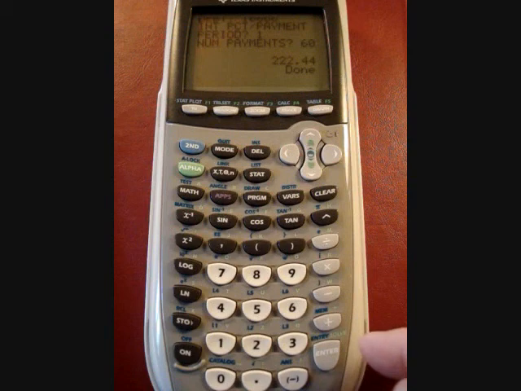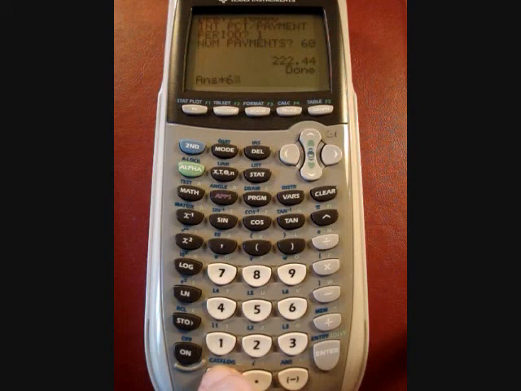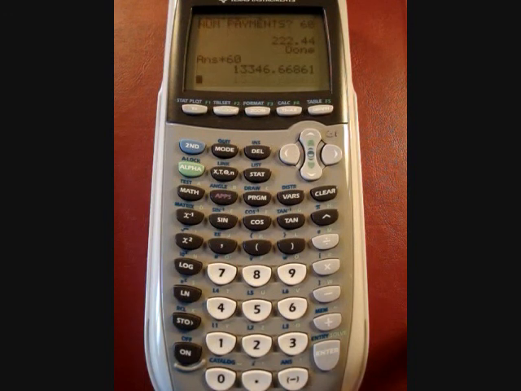But there's something else you could do here. Let's see how much you would actually pay for that $10,000 motorcycle if you did this. We'd have to make 60 of those payments, so I can multiply that value by 60 and see that, my goodness, you'd have to pay over $3,300 in interest over that 5-year period.